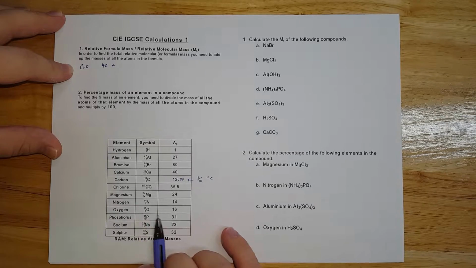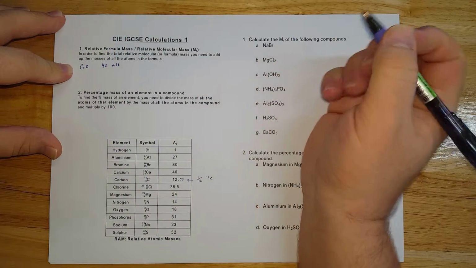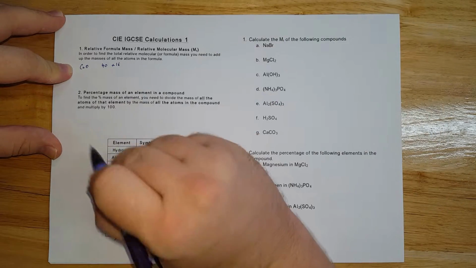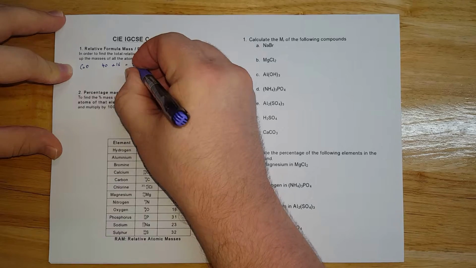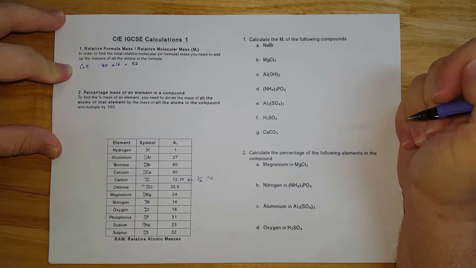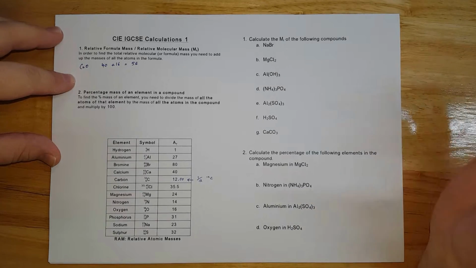If we have a look down, the oxygen atom has a mass of 16. So the relative formula mass for calcium oxide is going to be equal to 56. And because it's a relative mass, it doesn't have a unit.